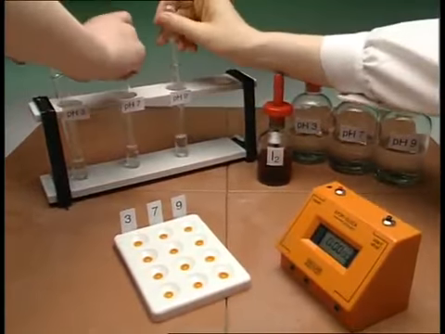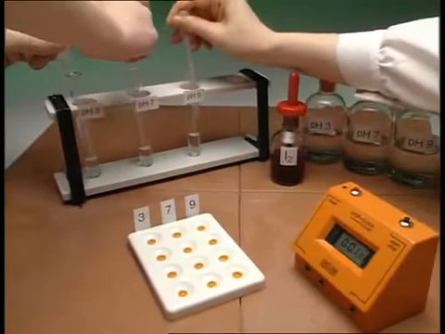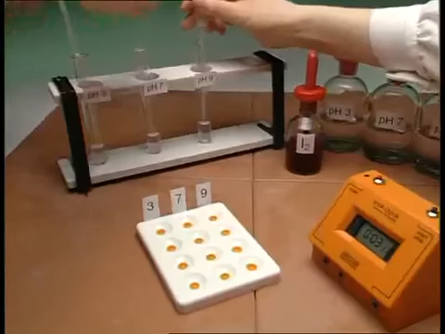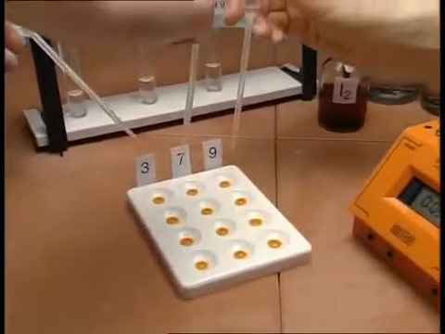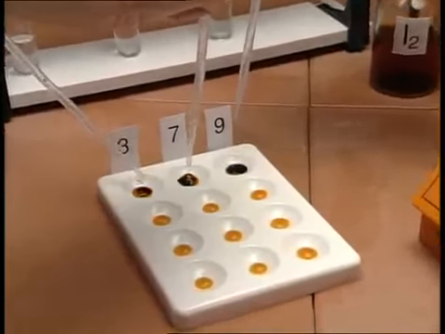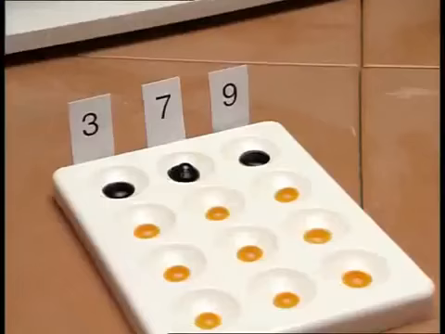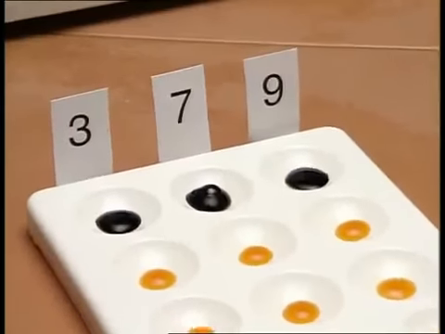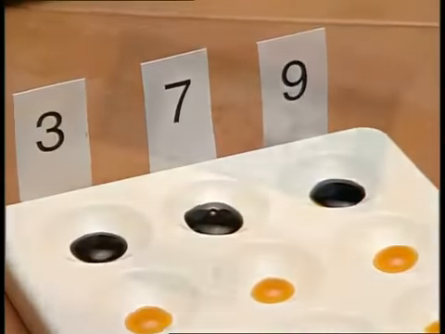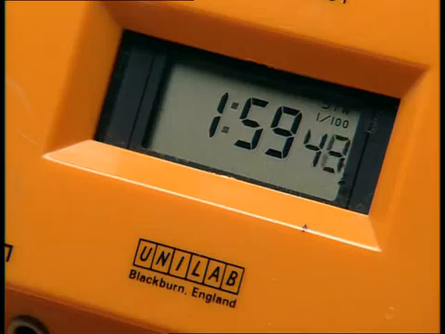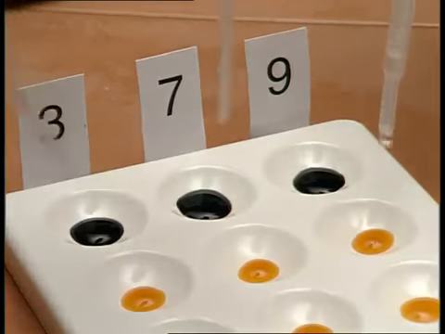Now, the same amount of salivary amylase is placed in each, and immediately a sample of each is tested with iodine to monitor the reaction. The iodine turns blue-black because starch is still present. Every 2 minutes, a drop from each test tube is added to the iodine.